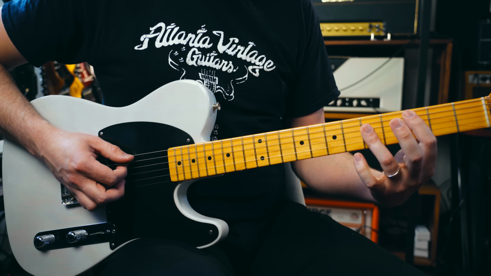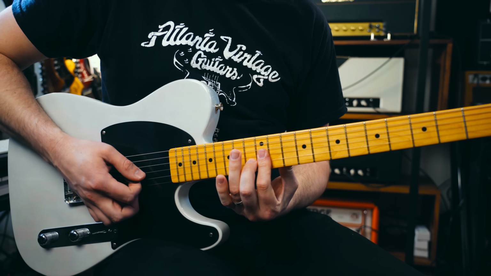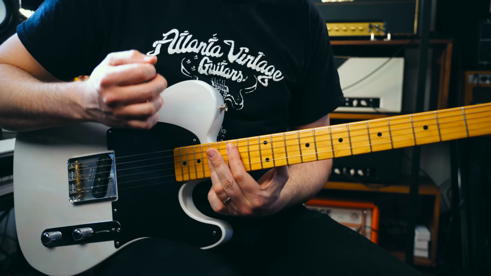And it works anywhere on the neck. Any combination of C, E, and G is going to give me a C major chord. So here's C, here's a C, here's a C, here's a C, here's a C. So those are major triads, but the same thing happens with minor chords, with minor triads.